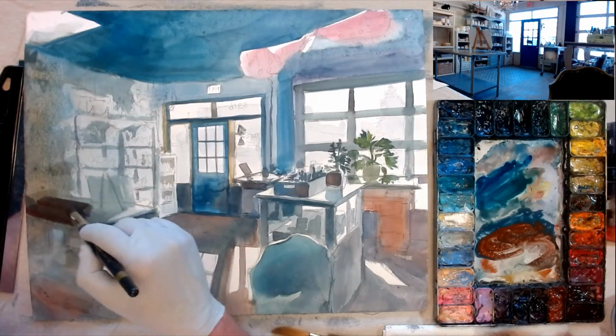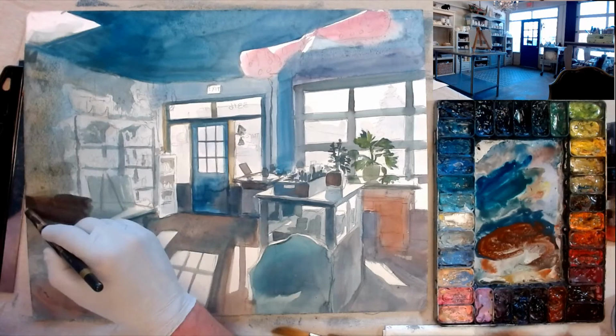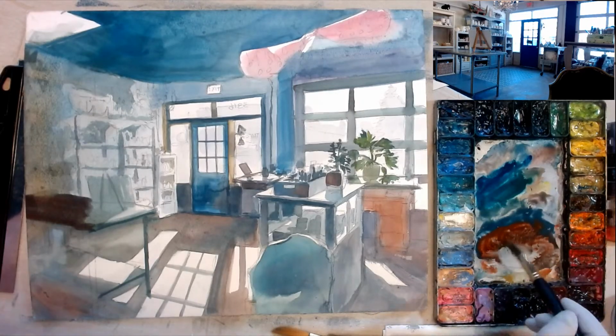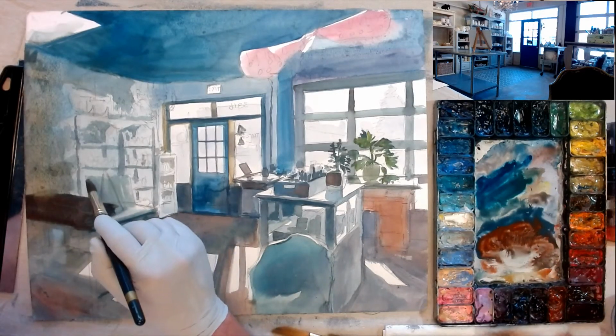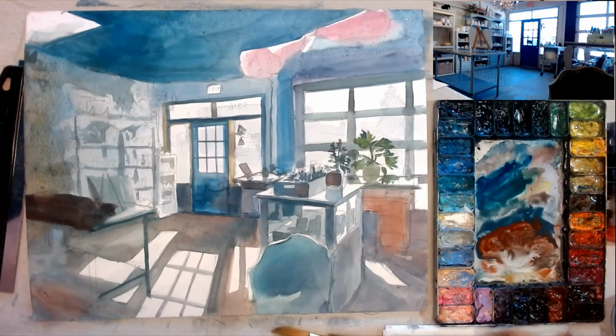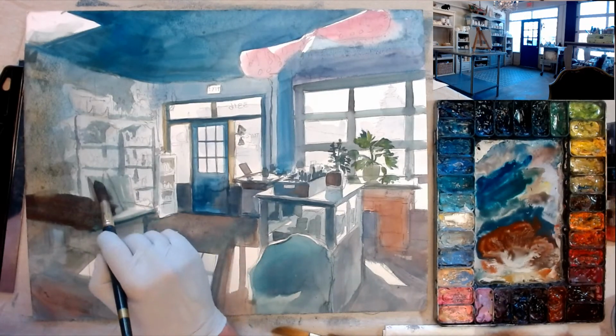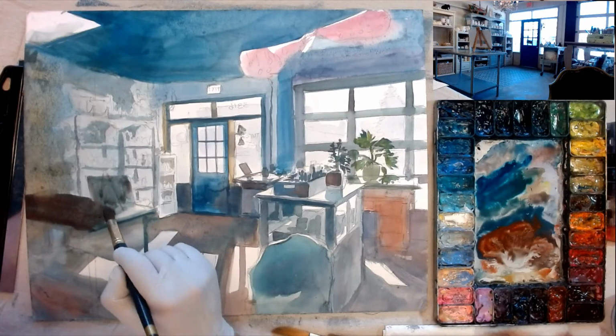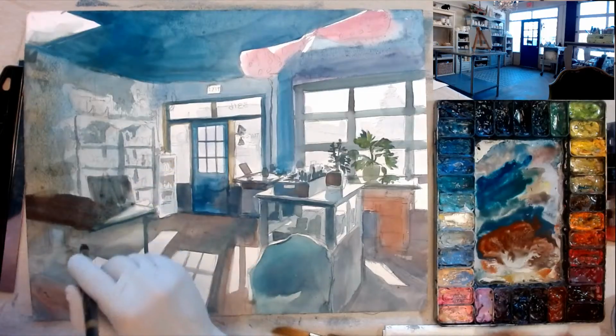Just a little bit warmer. When I say warmer, I just pick up a warm color. You know, nothing blue, nothing cool, nothing gray. I just pick up a warm color, usually red, orange, or yellow to make it a little bit warmer.